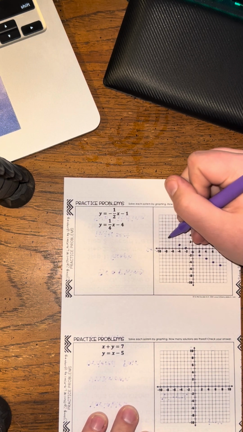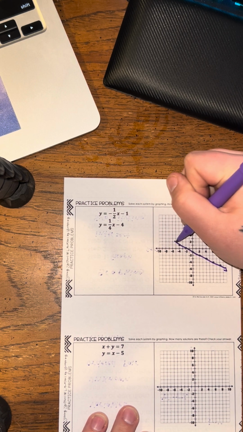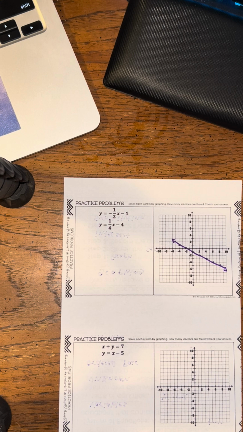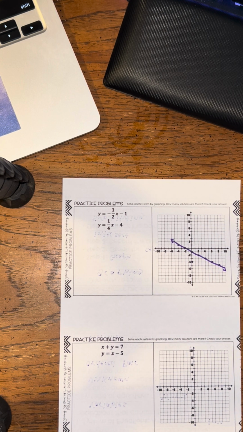I'm going to leave it there and connect all of my dots to make it easy on myself. Now I have to graph my second line. My y-intercept's at -4, so I'm going to put a dot on -4.